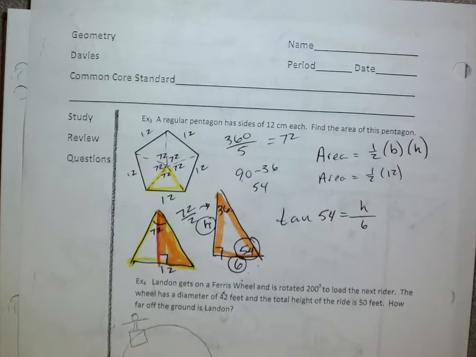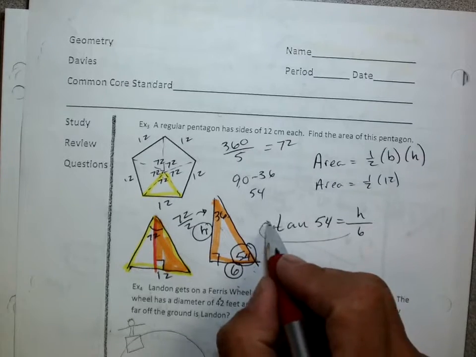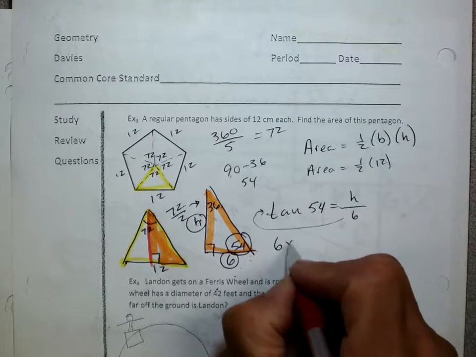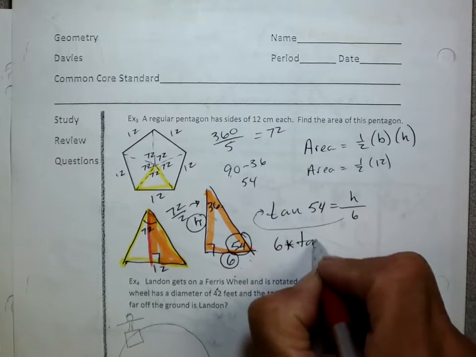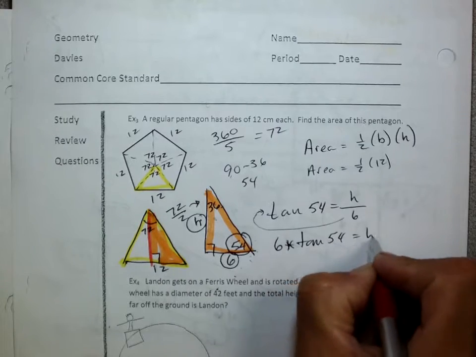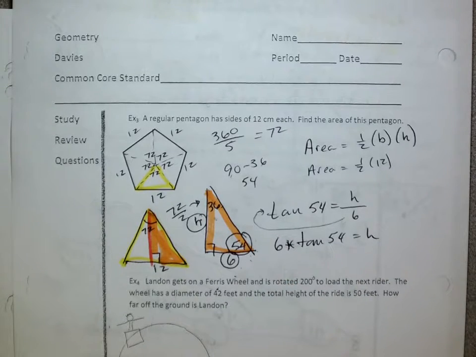Tim, now you see why I like that one better. Because we just multiply straight up and get the answer, right? It saves me a step, right? Okay, so multiply up by 6. Put it right there. 6 times the tangent of 54 will give me the height of the triangle. Now we're not done. This is a pretty good multi-step problem.